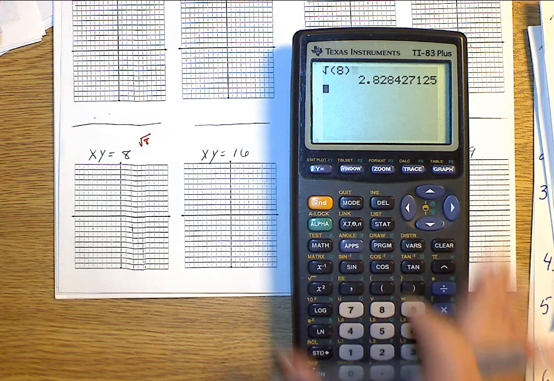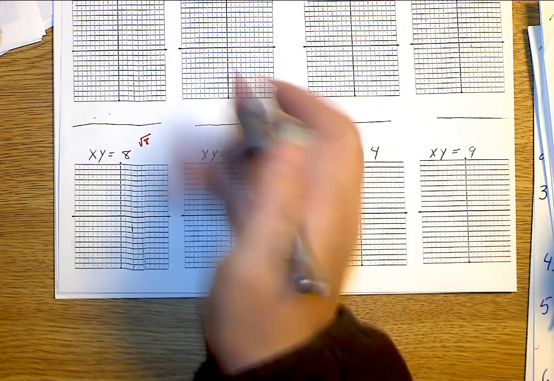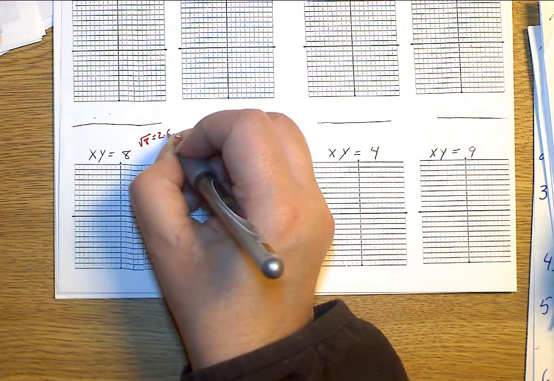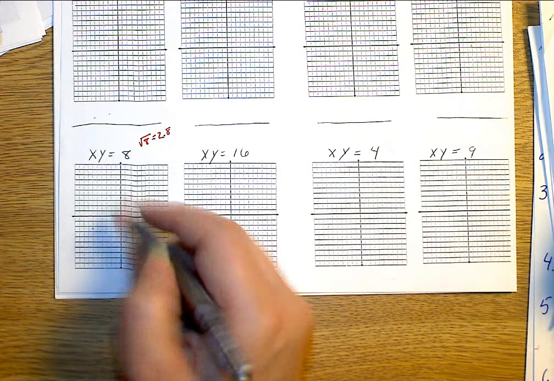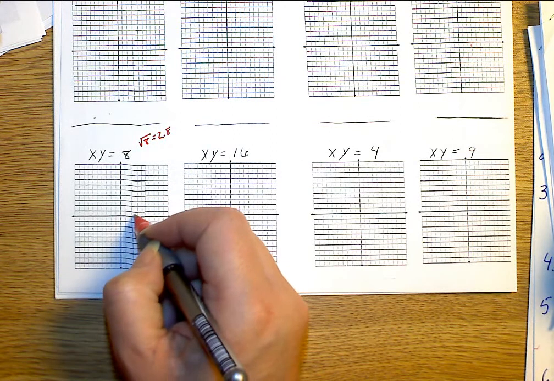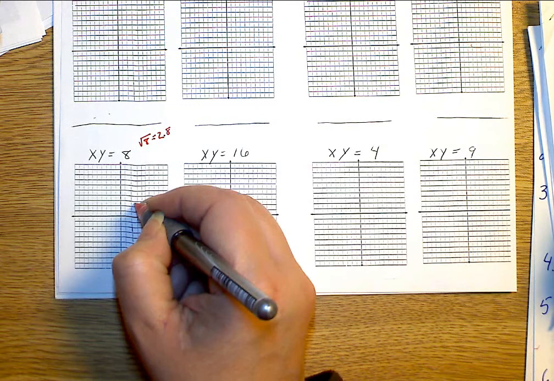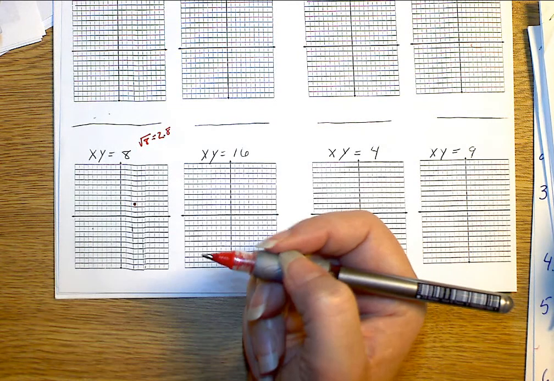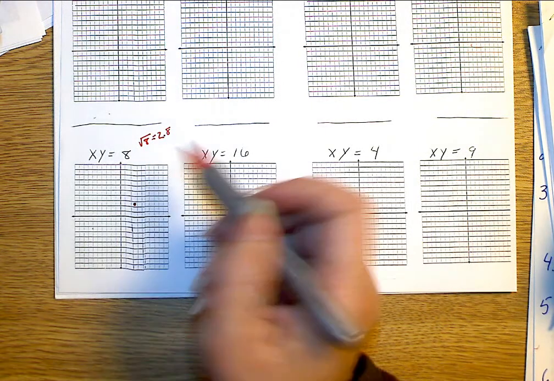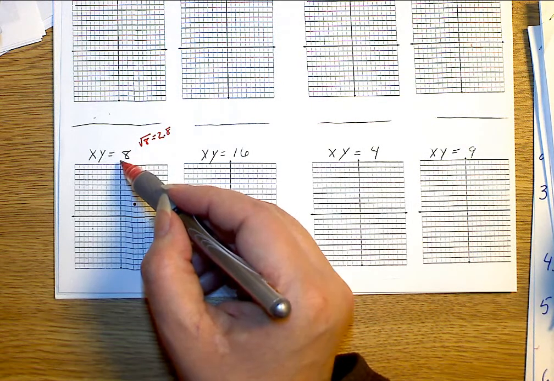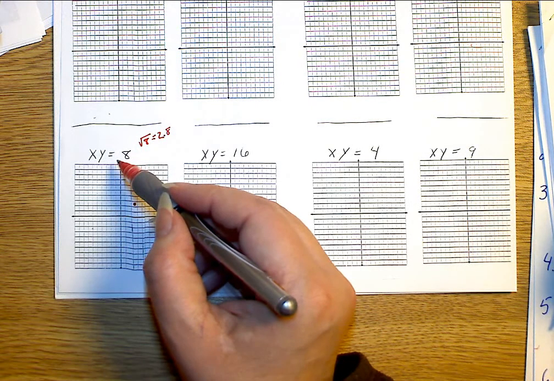The square root of 8 is 2.8. So that means I'm going to go 2.8 and 2.8 and plot that point. And then I need at least 2 more points. So what other numbers give me 8? What times what gives me 8? 4 times 2.